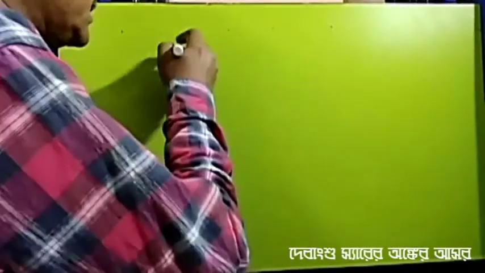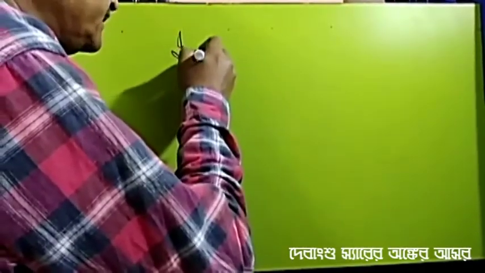Our today's lesson starts with the inverse of a determinant.